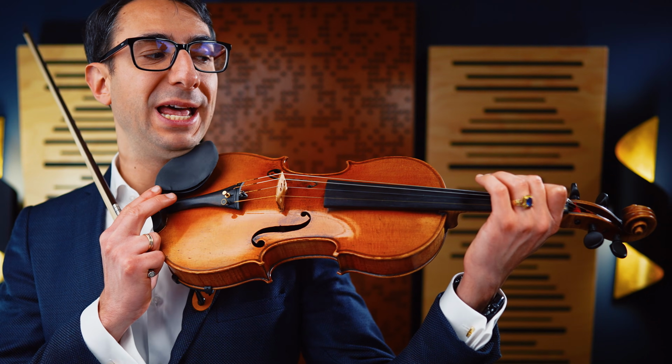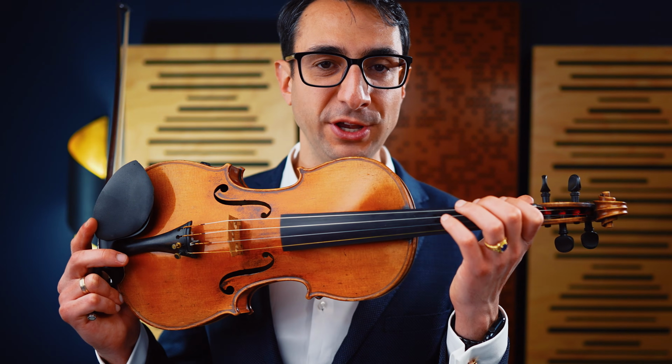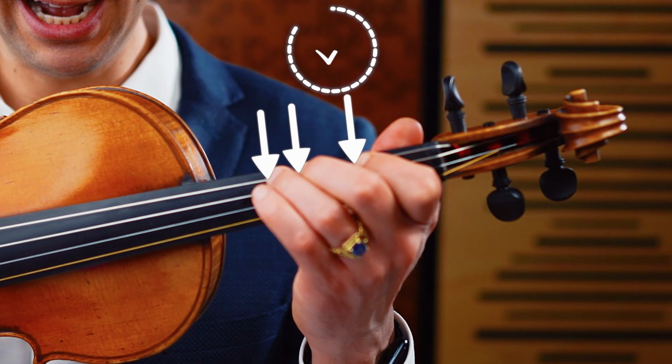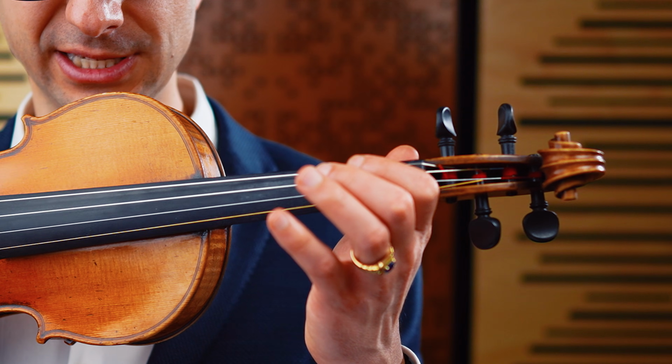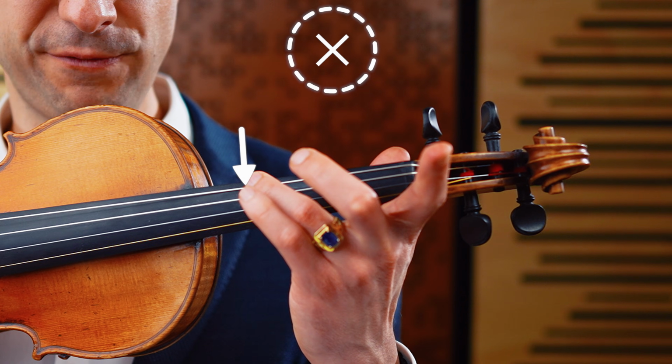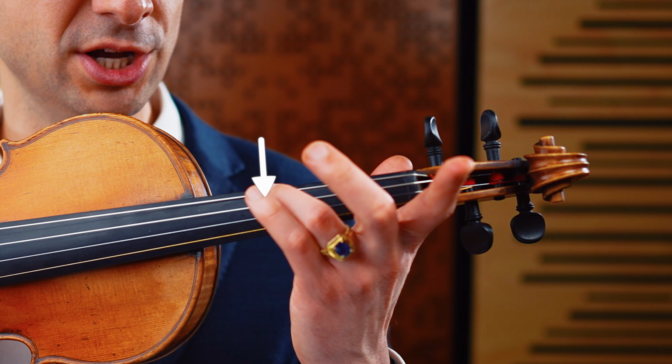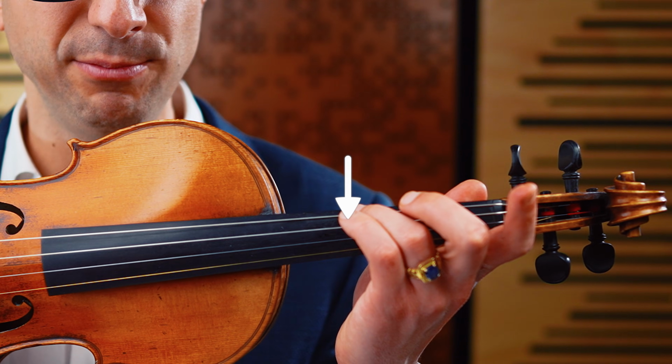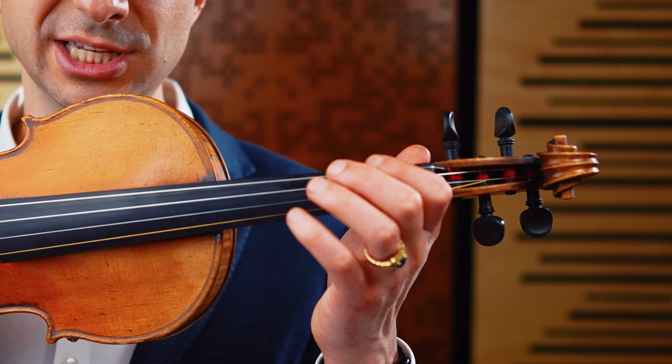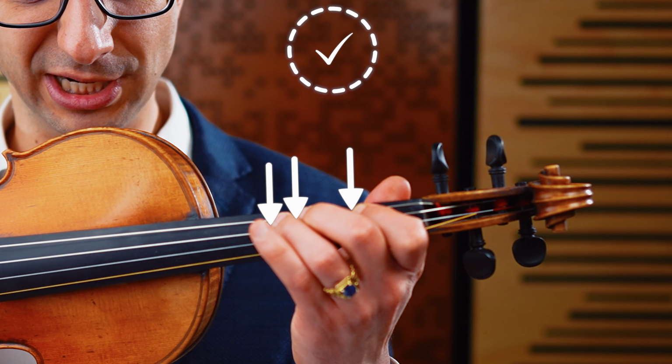Here are a few tips to be able to master it. When you play up, you want to leave the finger on the string. Like that, not playing like this. You see the difference? Here I lifted the fingers after I didn't need them anymore. And the right way to do it is just leaving the finger on the string like that.